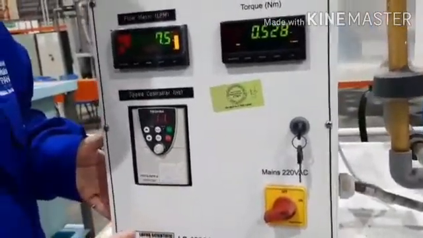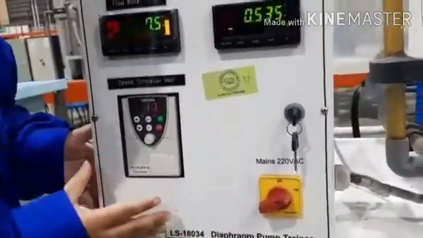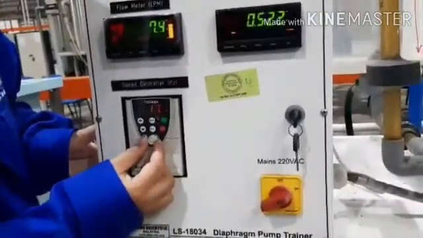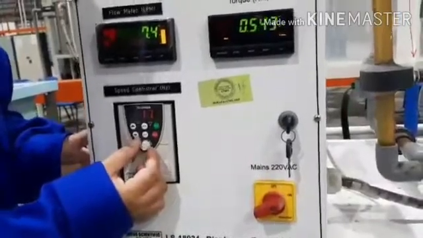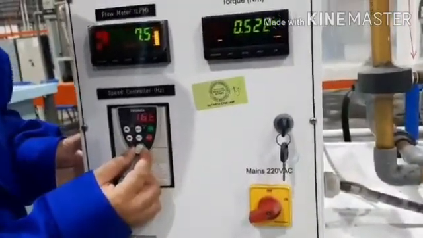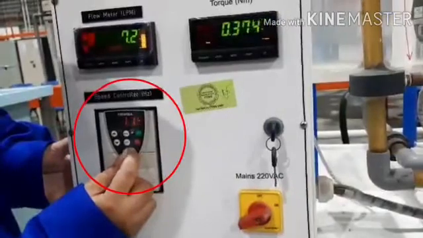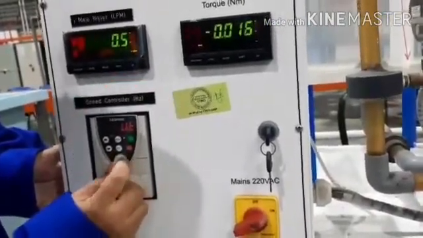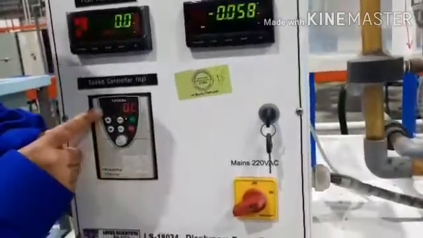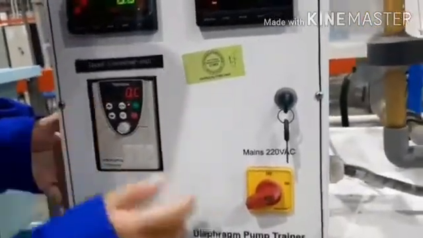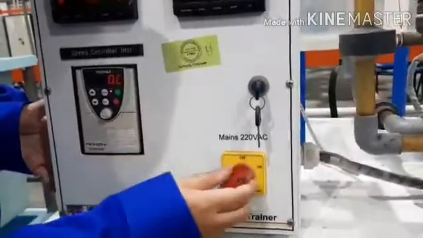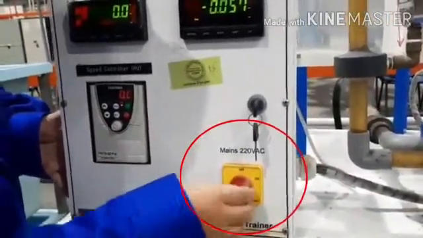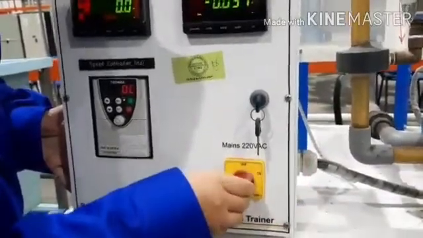First, set the frequency back to 0 by adjusting the button at the bottom here. Now the frequency is 0. Then you can just turn off the main switch here.